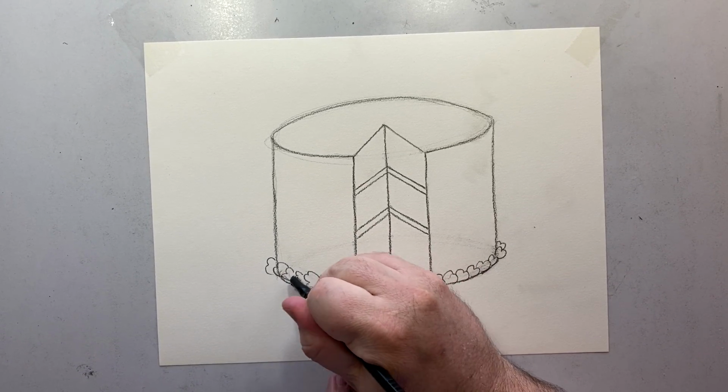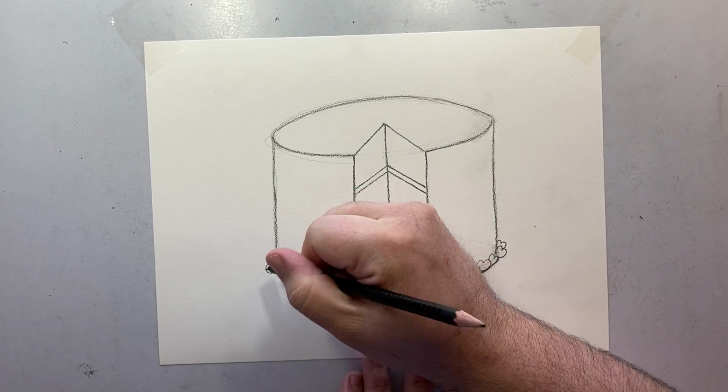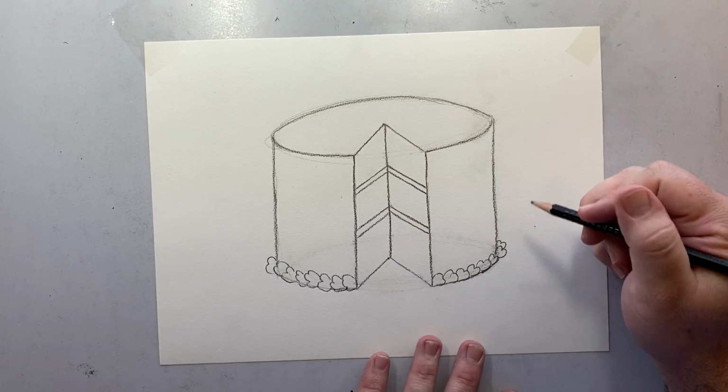I can erase parts of the cake that I wouldn't see inside of that frosting. I'm not worried too much because I'm going to be adding color in just a moment.